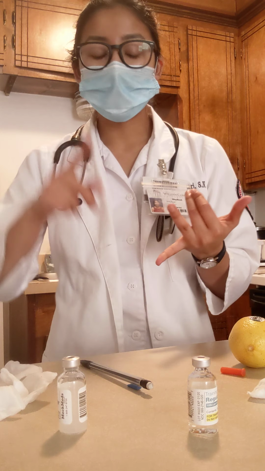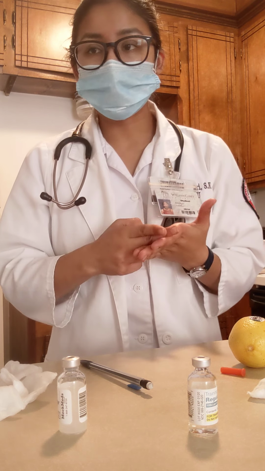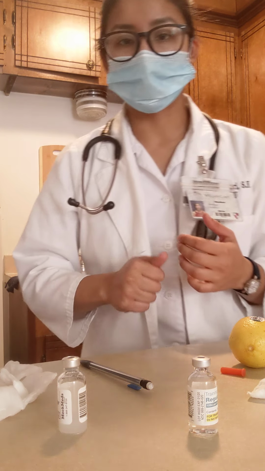And I want to state there are 6 rights of medication. The first one is right patient, right medication, right time, right route, right dose, and right documentation.